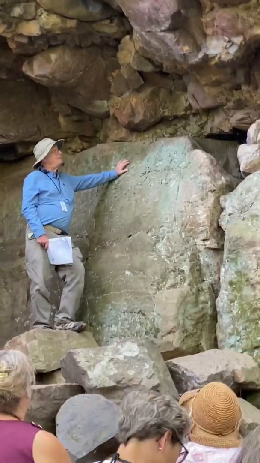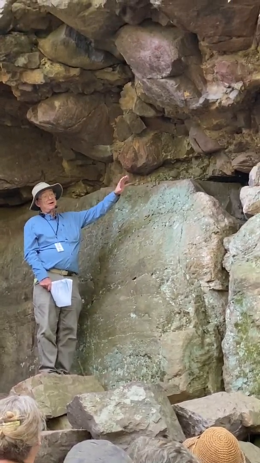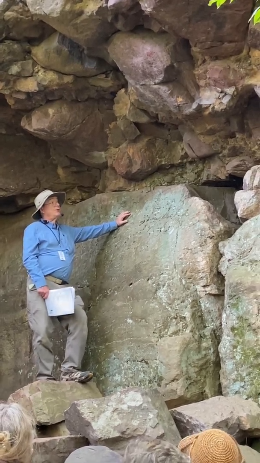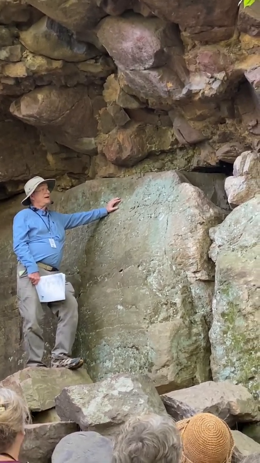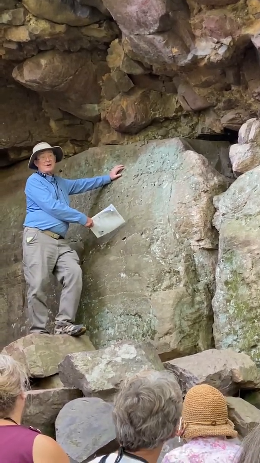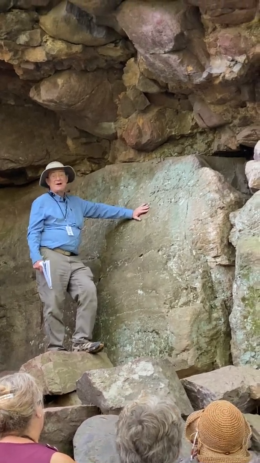Now, we have the blanket sandstone conglomerate on top, don't we? And that's the real mind blower, okay? And then we have the quartzite underneath. The quartzite represents pretty finely sorted sand, right?